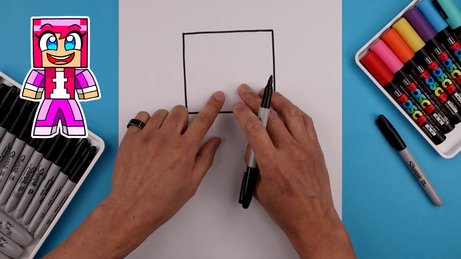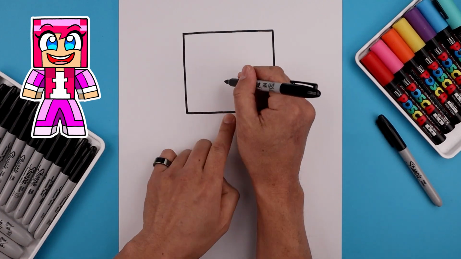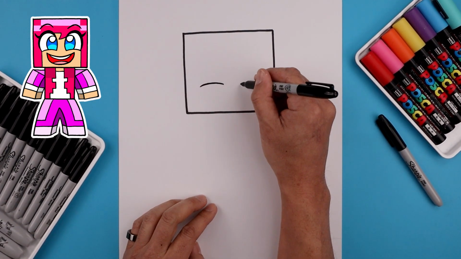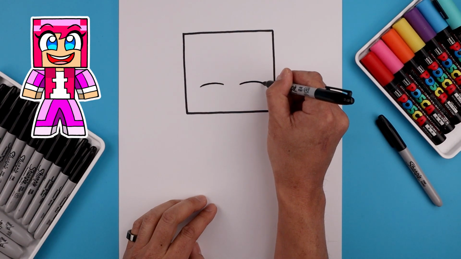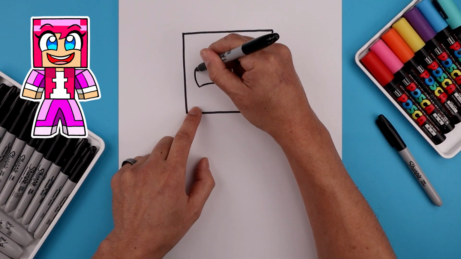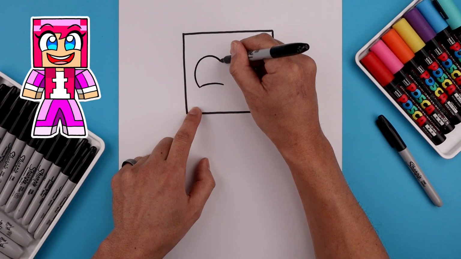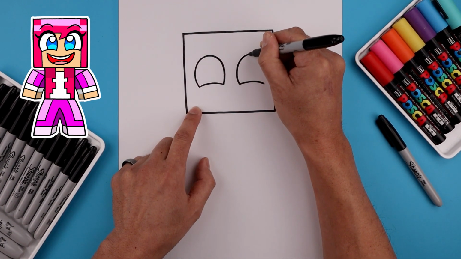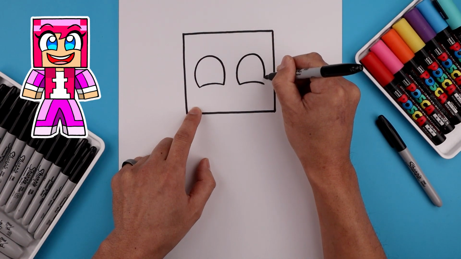Now with our square in place, let's draw in the eyes. We're going to leave a gap in the center. Let's start over on the left. We're going to bend this up and then down. Line this up over on the right and do the same thing. Now let's go back to the left side. We're going to draw a large oval going across the top of the eye and then back down on the inside. And then do the exact same thing on the right, going up towards the same height.